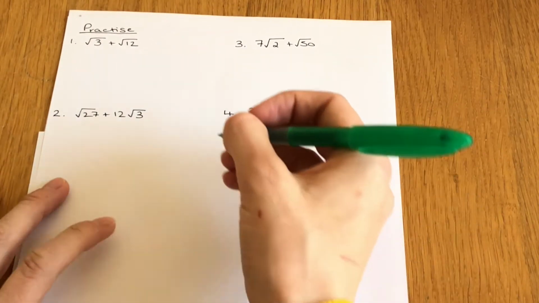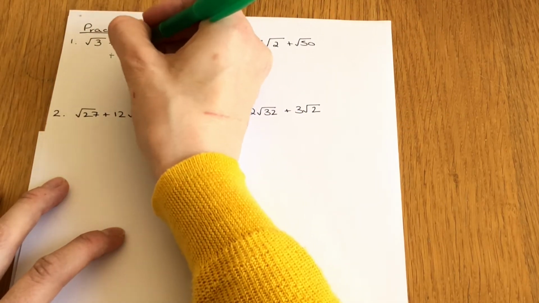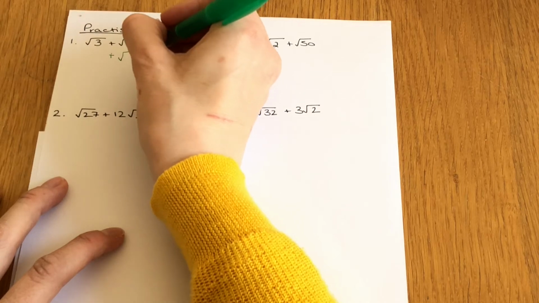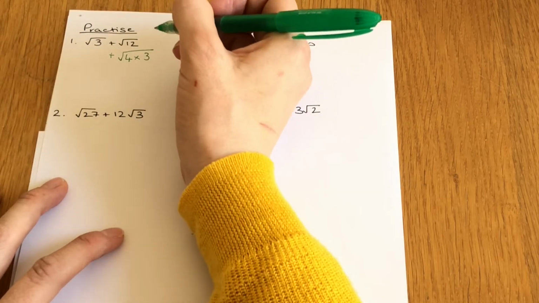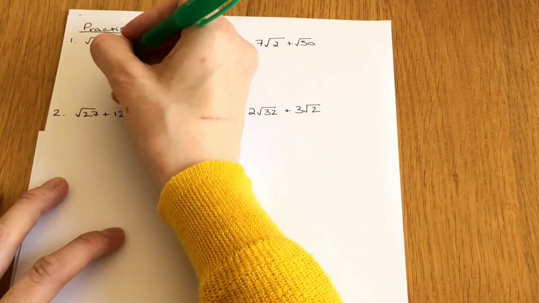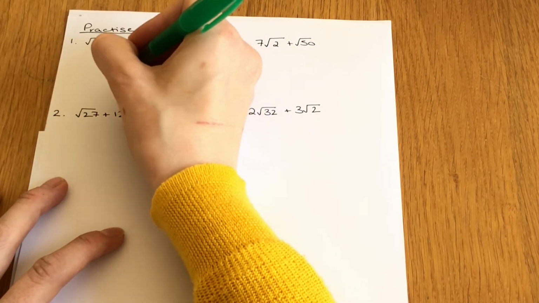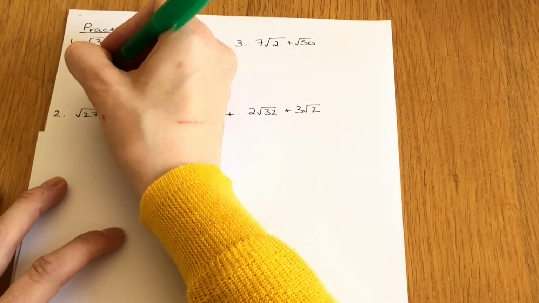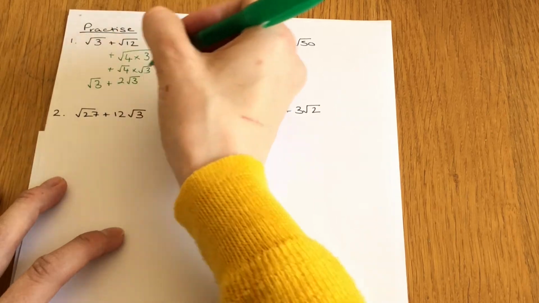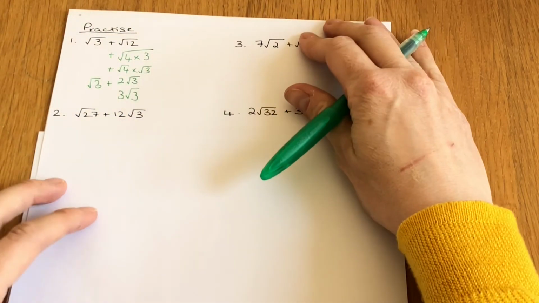Okay then, so we need to rewrite root 12 simplified. We know one of the numbers is going to be 3. We know the square number is 4, so I get root 4 times root 3, which is 2 root 3. Bring around this one, root 3, add 2 lots of root 3 is 3 root 3.